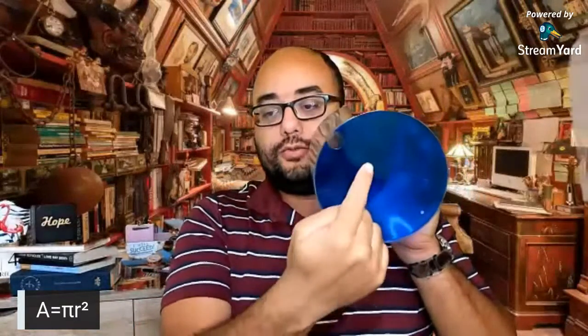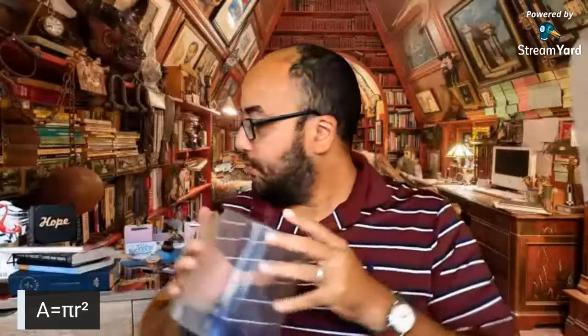The radius is from the center of the circle to the outside of the circle. And you take that number and you square it. When you square something, all you're doing is multiplying it by itself. So the area is equal to pi, 3.14, times the radius squared. That is an important thing for us to know right now. And I'll pull out the cylinder in a second.